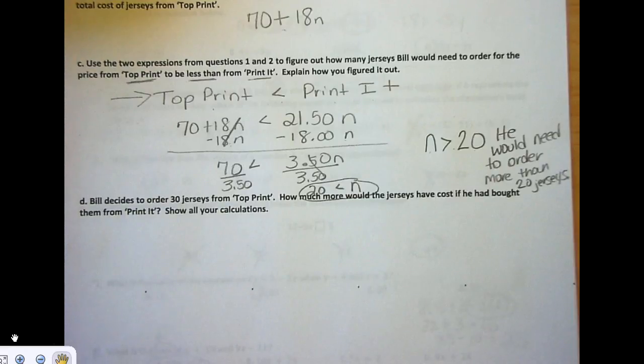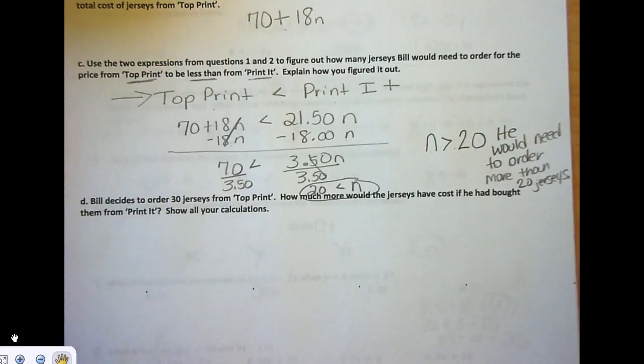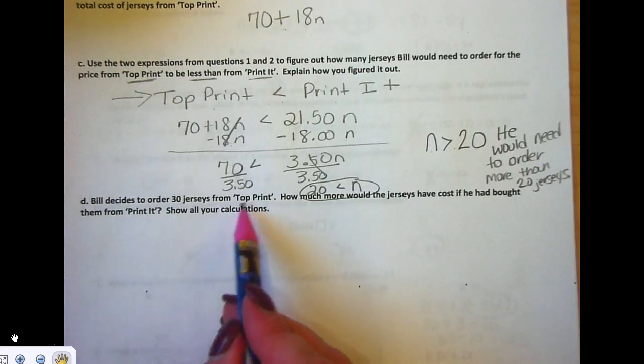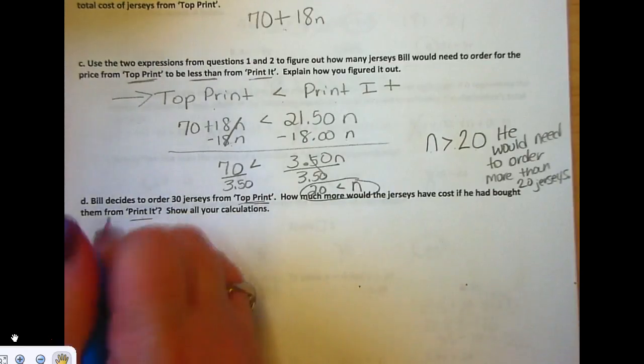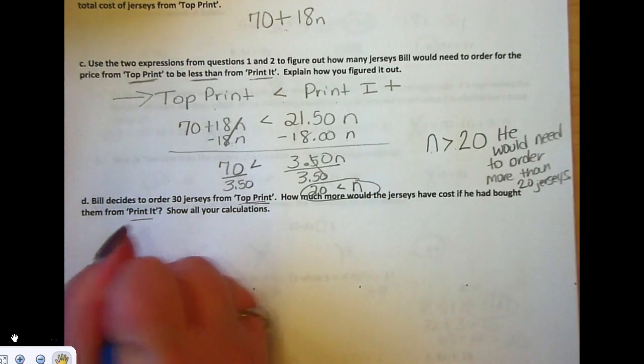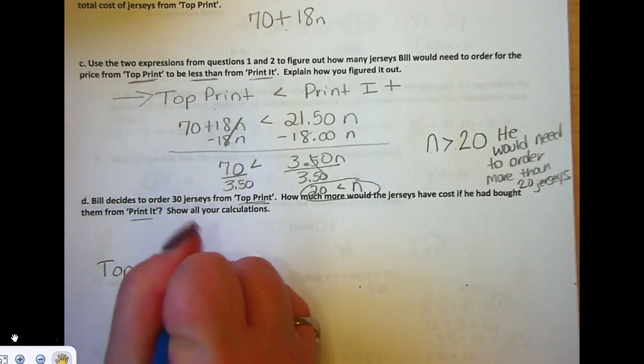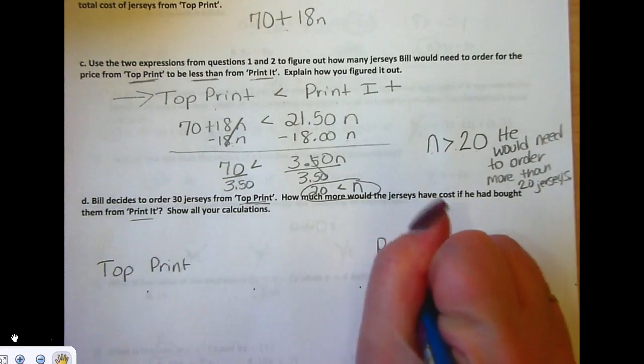Bill decides to order 30 jerseys from Print It. How much more would the jerseys have cost if he had bought them from Top Print? So I'm going to do the math for both of them, Top Print and Print It.